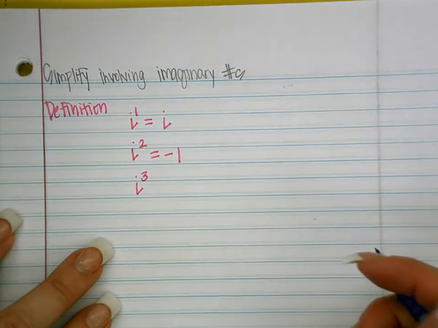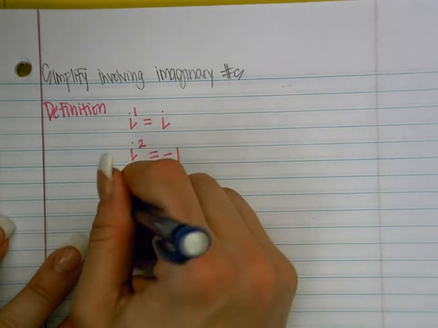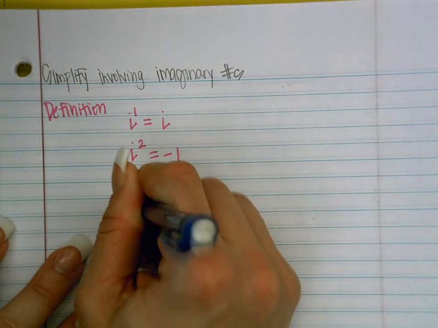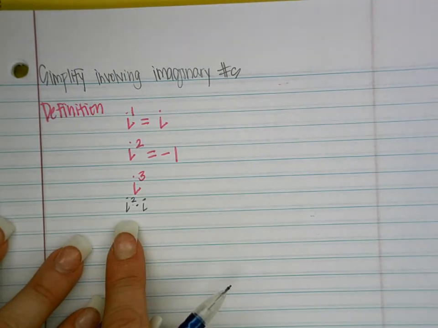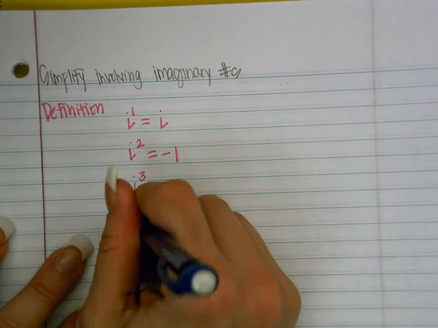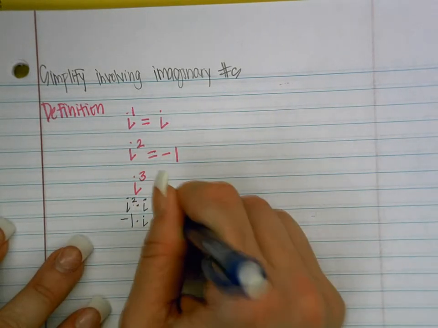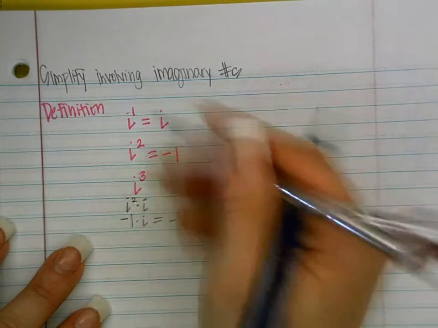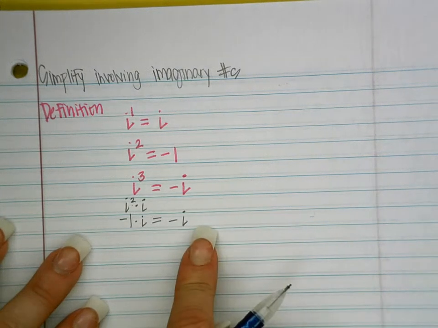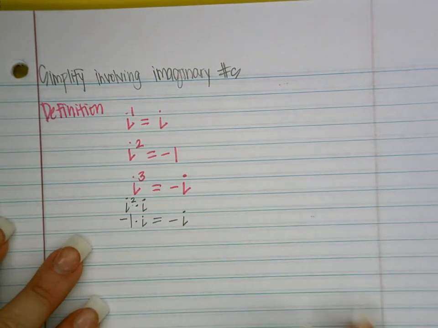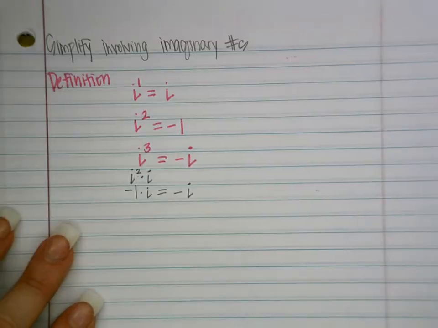What would be i to the third power? How would you figure out i to the third power? Would you agree that i to the third is made up of i squared times i? Would you agree with that? What is i squared? Negative 1 times i to the first is just i, so this would equal negative i. So i to the third is equal to negative i.